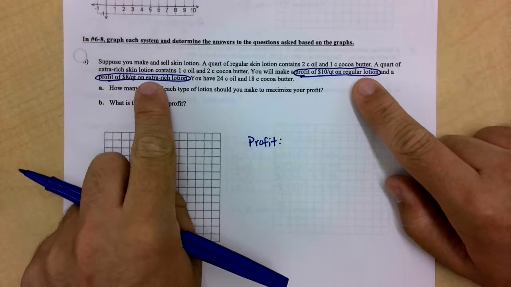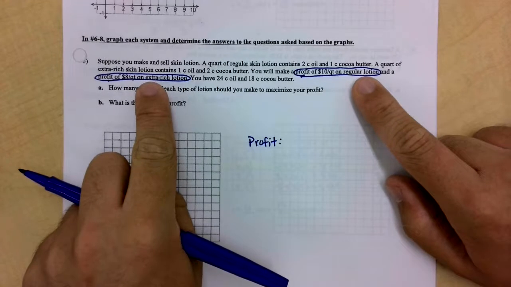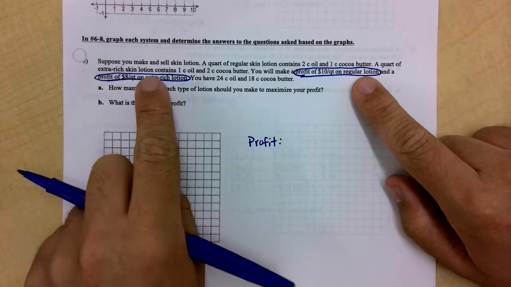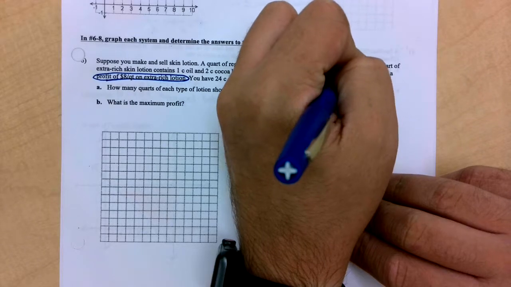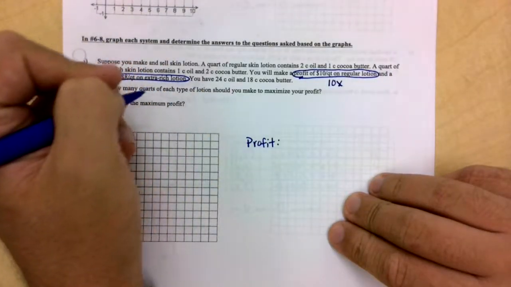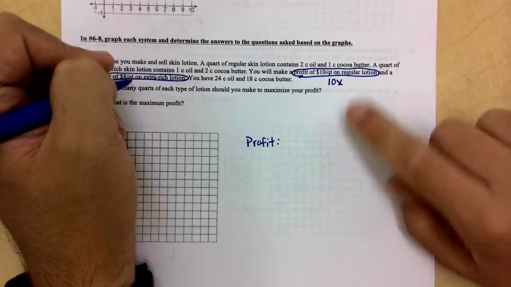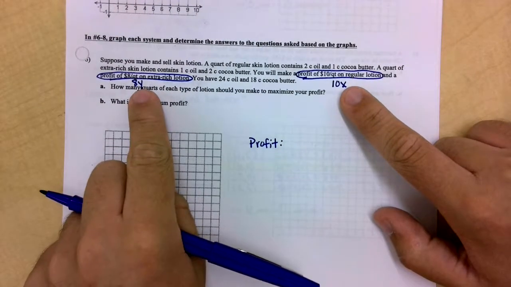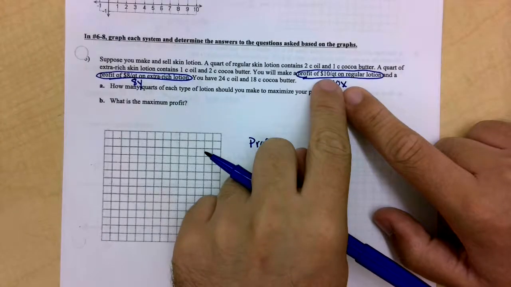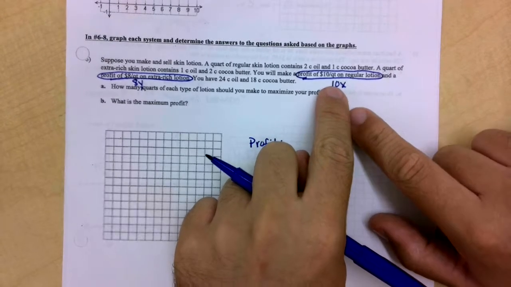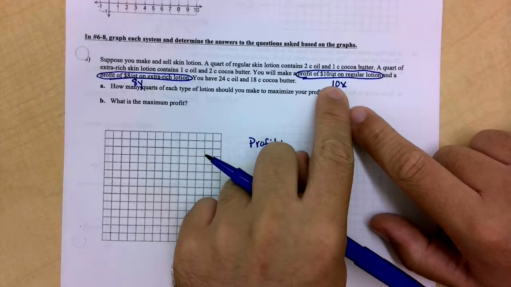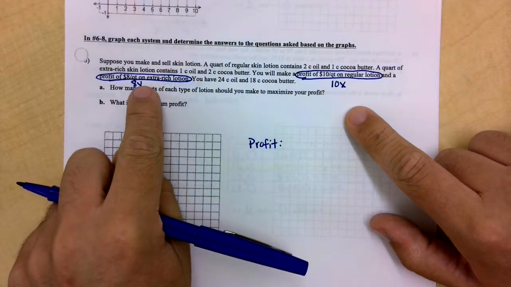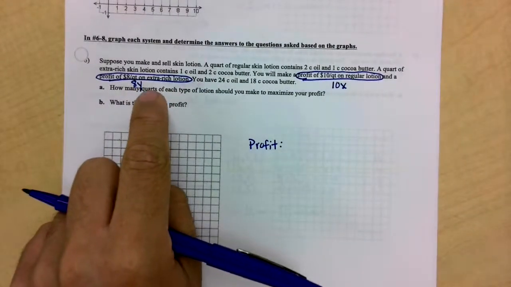So we got to think these are going to be our variables. These are going to be the X and Y that we are going to have in the profit function. So let's call the regular skin lotion 10X and the extra rich skin lotion 8Y. We got to split up X and Y, but if I'm going to make $10 for each one, 10's my number in front, my coefficient, and then I'm going to choose Y for extra skin.